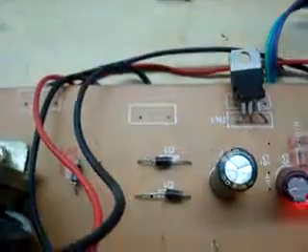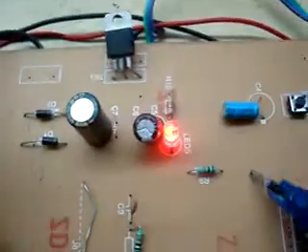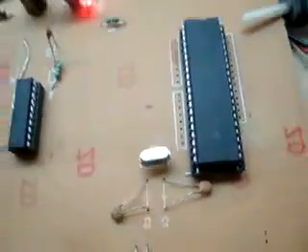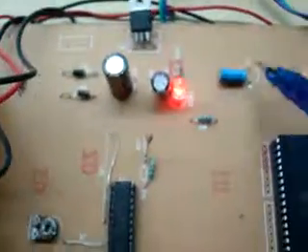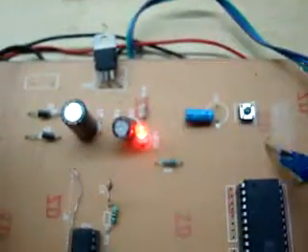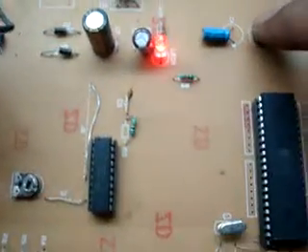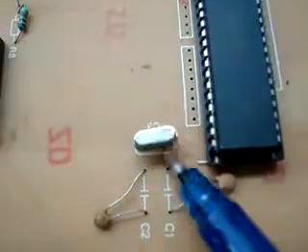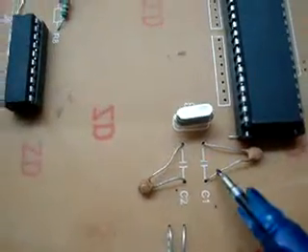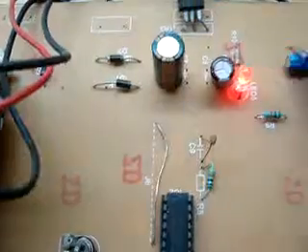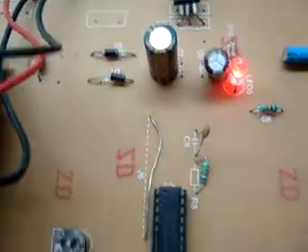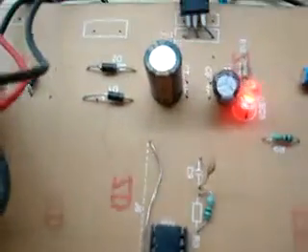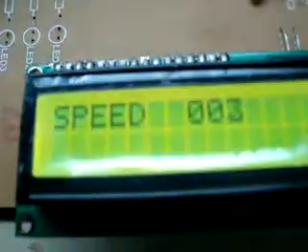After that we use a microcontroller 89S52. This is a reset circuit. This is the reset switch, and this is a crystal oscillator circuit which provides the clock pulse. This is a crystal oscillator, and these are ceramic capacitors. These are electrolytic capacitors, and these are ceramic capacitors. And this is your LCD 16x2 matrix.